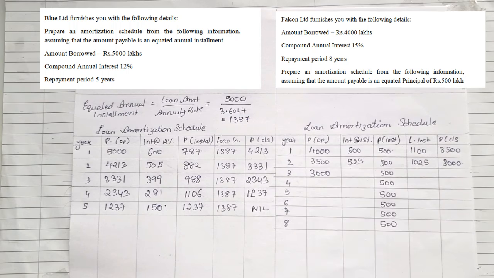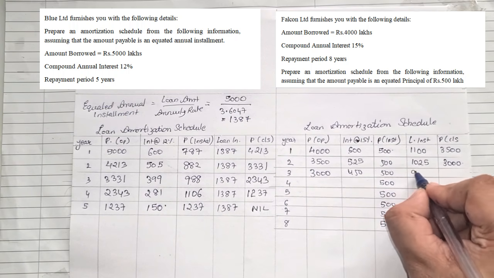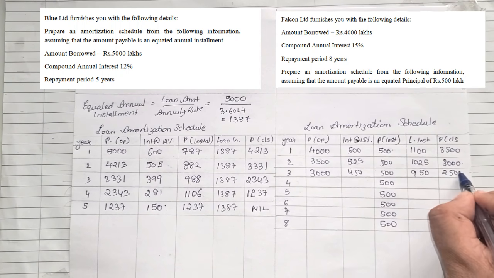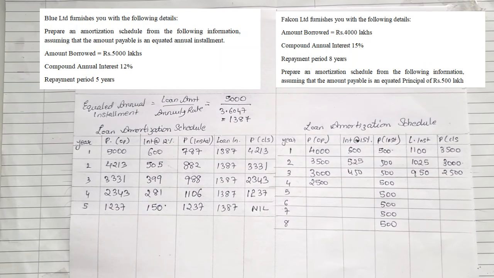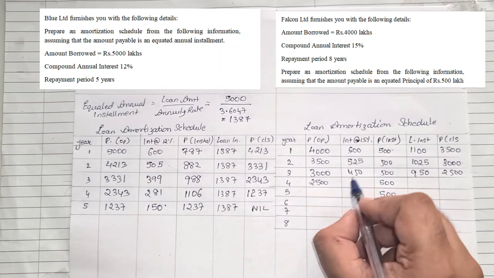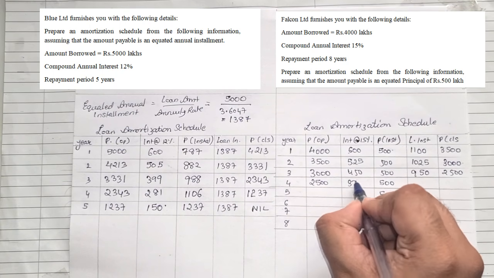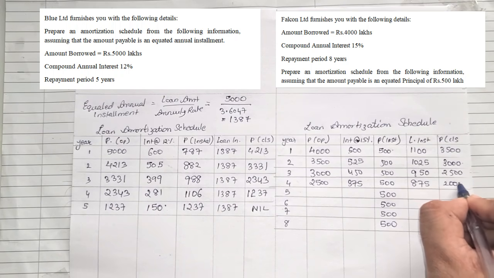On 3000 we will charge 15% interest, which is 450, plus 500 will become 950. And this will become 2500. 2500 comes down. Now on this 2500 we'll charge 15%, which is 375. This will become 875. This will become 2000.